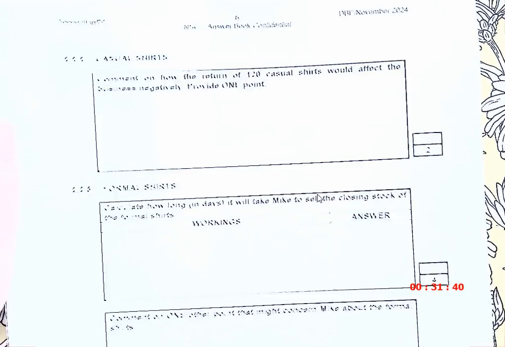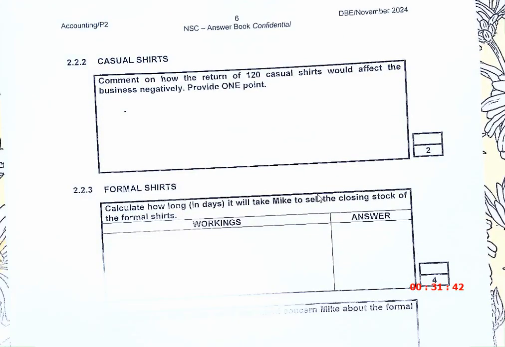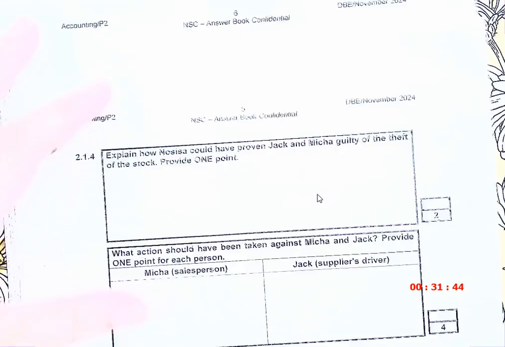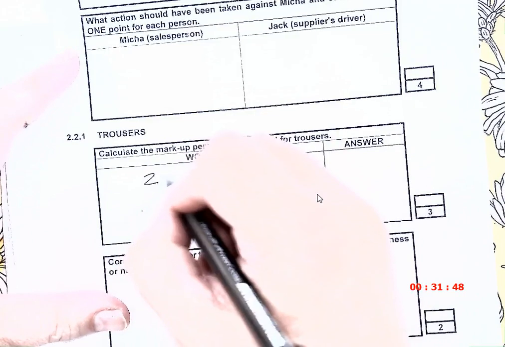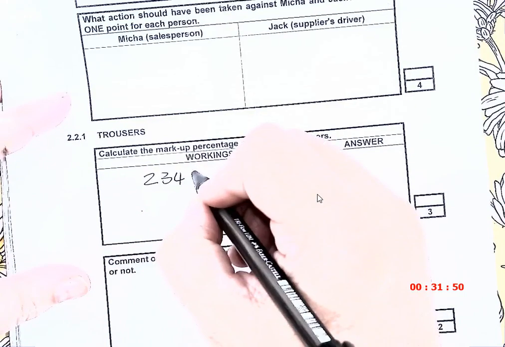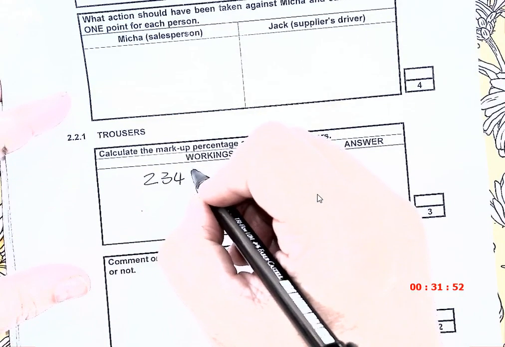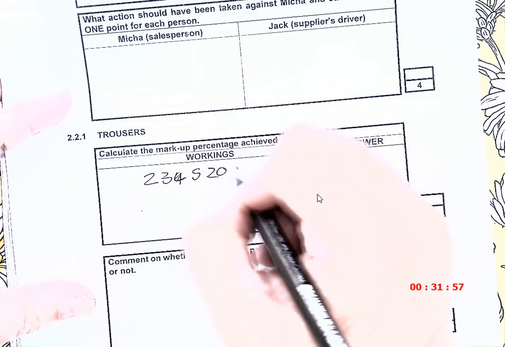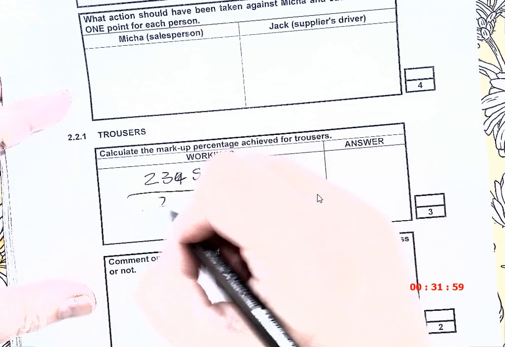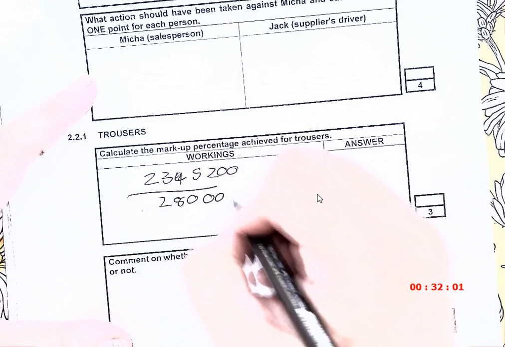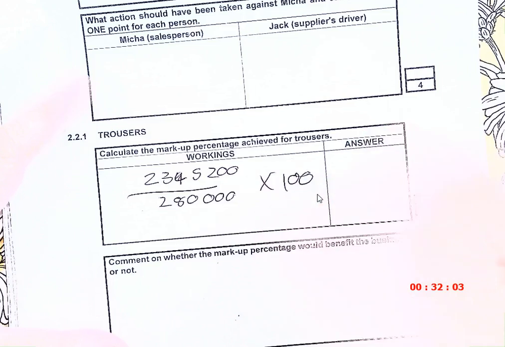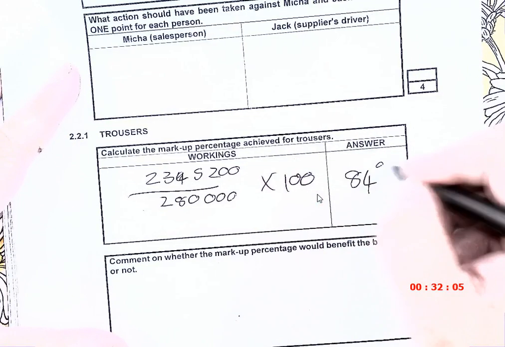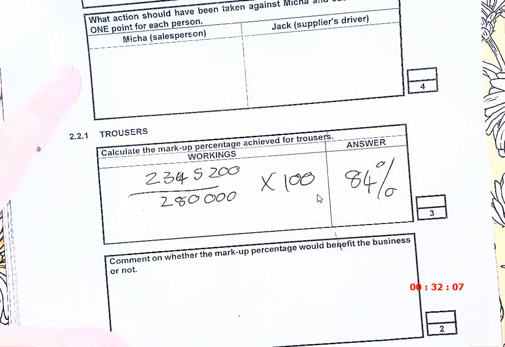Why is this not right? Oh, this is why. So it is 235 over cost of sales, 280, times 100, and that gives me what? And remember, this column here means absolutely nothing. If you wrote the 84 here, you'll still get your full marks.